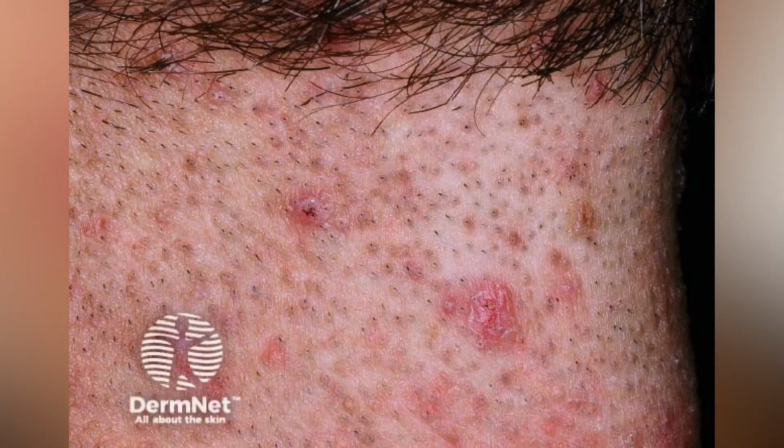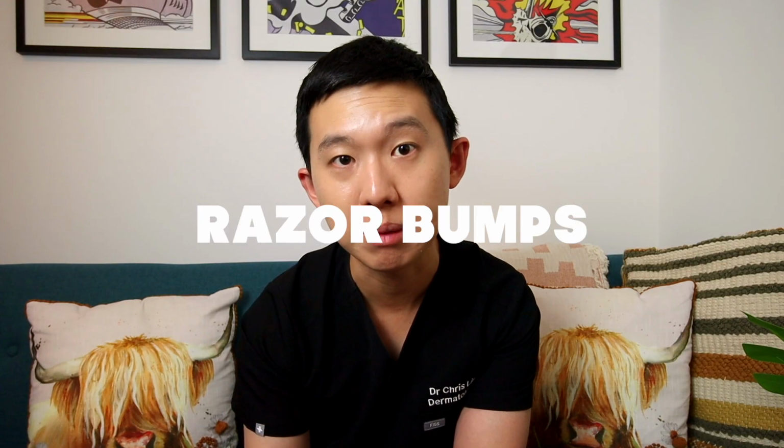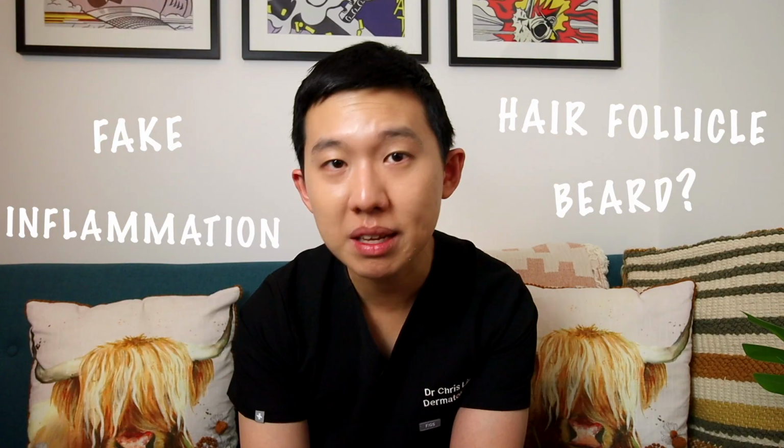Right, so I need to talk about something that affects millions of men across the world, and that is these angry looking bumps that affect the jawline after shaving, well, typically after shaving, also known as razor bumps. And I'm not talking about minor irritation across the jawline. What I'm referring to is these angry red bumps that sometimes turn into swollen lumps, discharging pus, and in very severe cases, this can result in scarring as well. The medical term is called pseudofolliculitis barbae, and essentially this means fake inflammation, hair follicle of the beard, but there is nothing fake about how uncomfortable and distressing this condition can be.